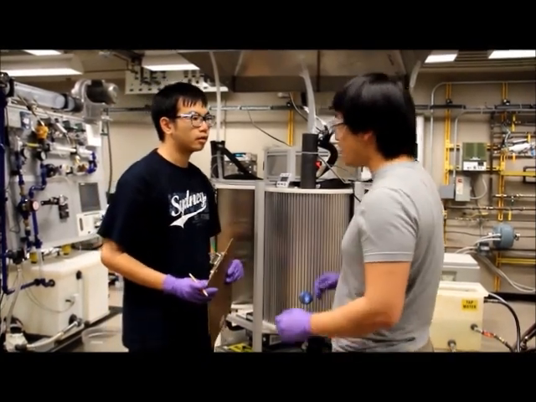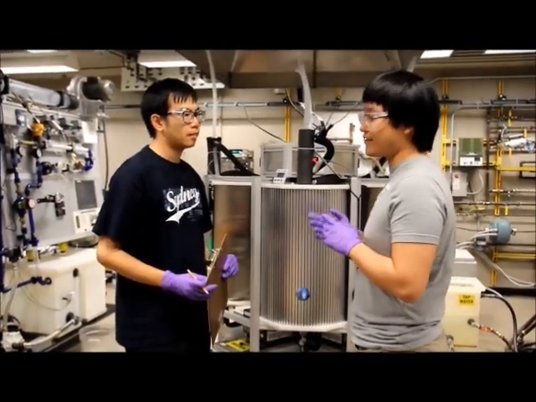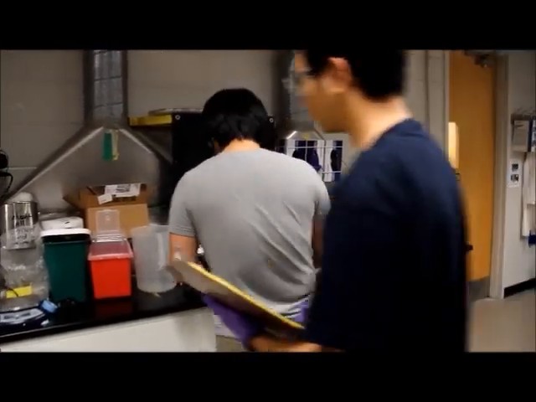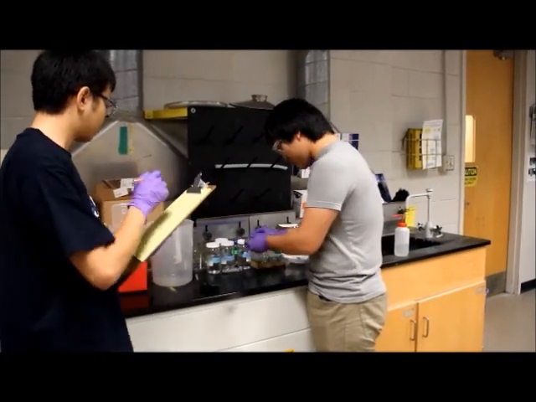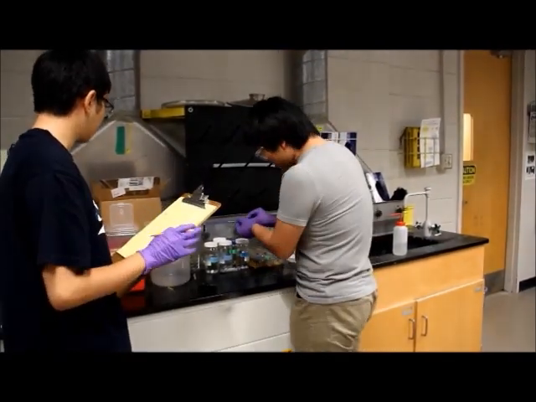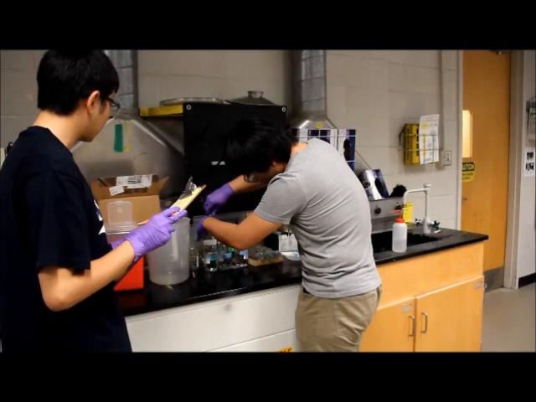Okay, awesome. So now we're going to do our first solute injection. First of all, I want to make sure the label is correct. It is correct. So I'm going to set the solute out.